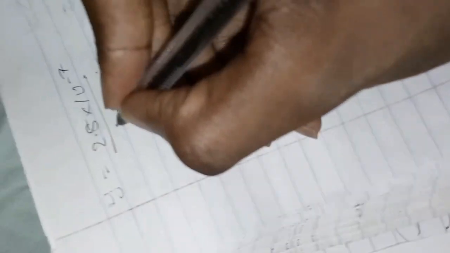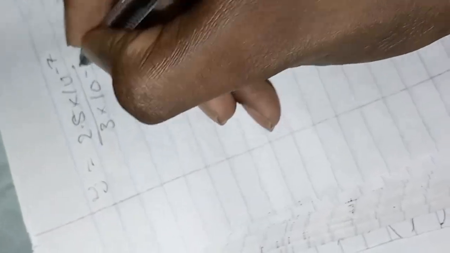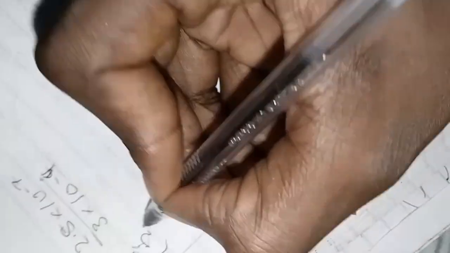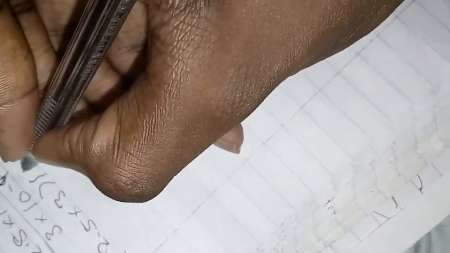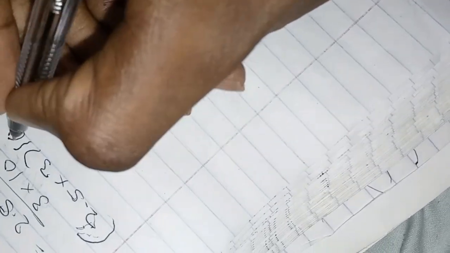So remember the formula for calculating the Young modulus. That's how we'll get our answer. That's 2.5 multiplied by 10 raised to the power of 7 divided by 3 multiplied by 10 raised to the power of -5. So how can we solve this? We open the bracket as 2.5 divided by 3, close the brackets.